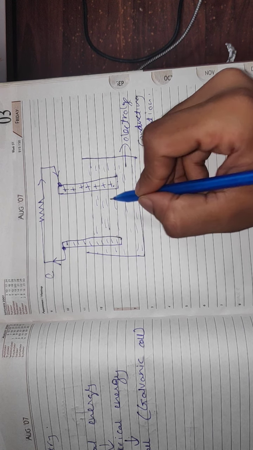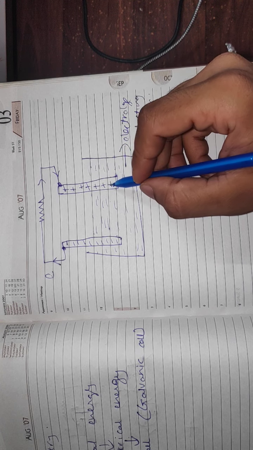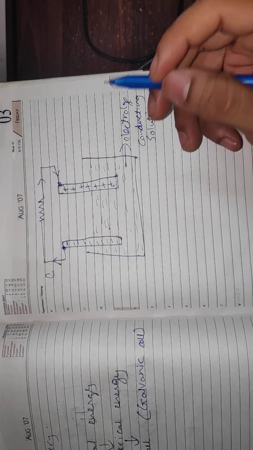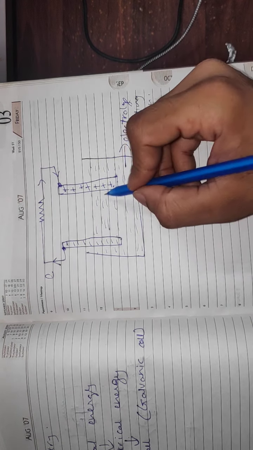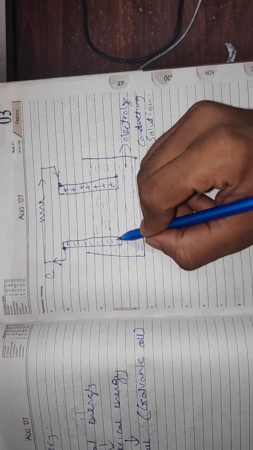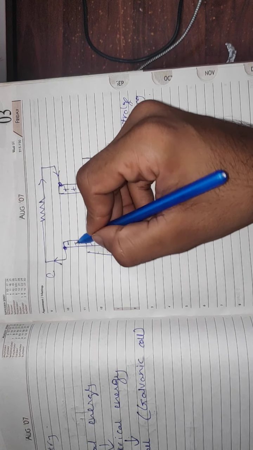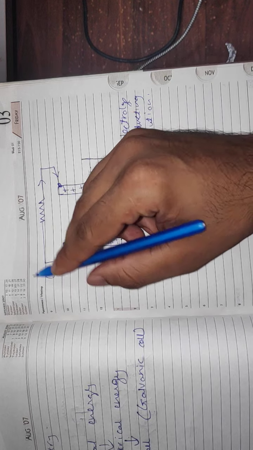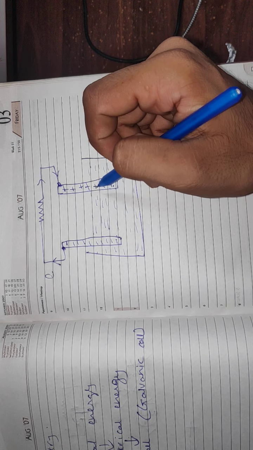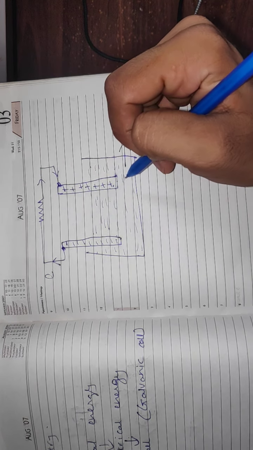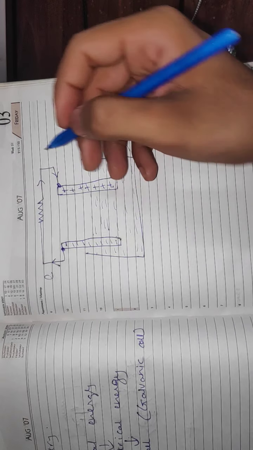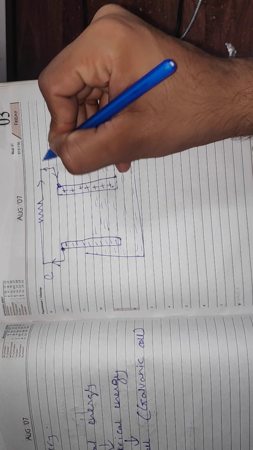This is because of EMF, which we'll be studying later on, in the next lecture. Just now we'll just say that electrons move from here to here, so this will accumulate negative charges, and from this again the charges flow towards the positive side as it is attracted by the positive side, and here it is repelled. Now the direction of current will be opposite.